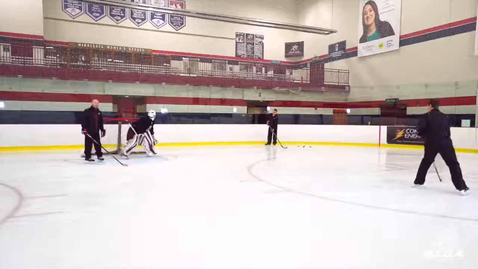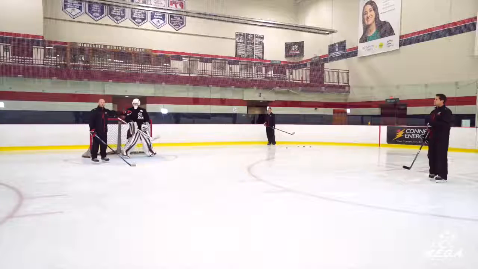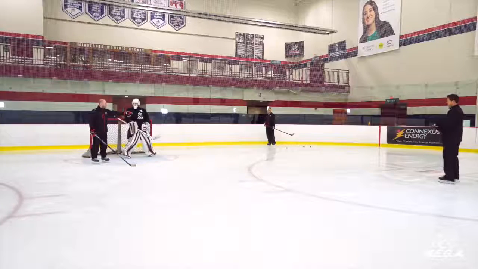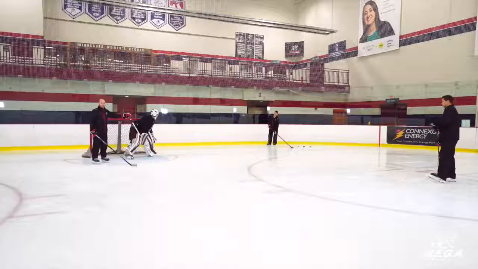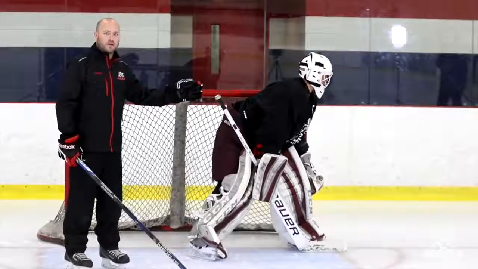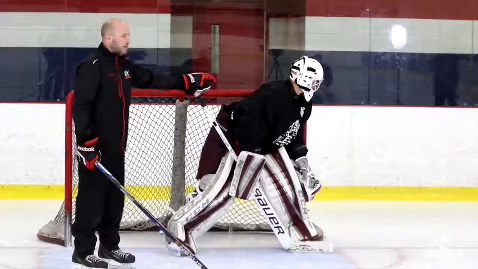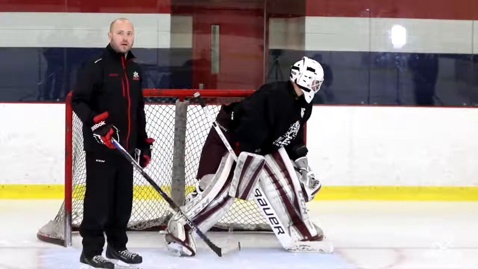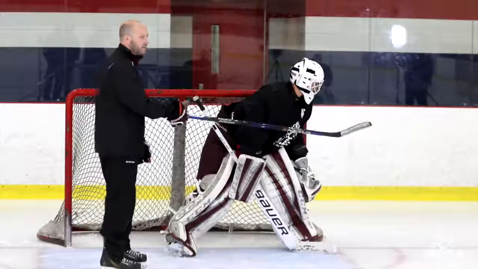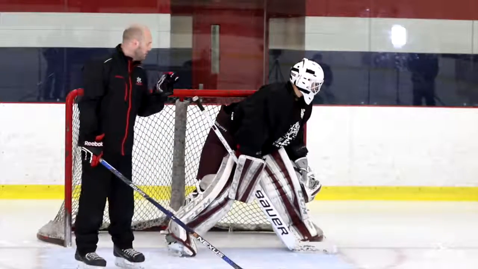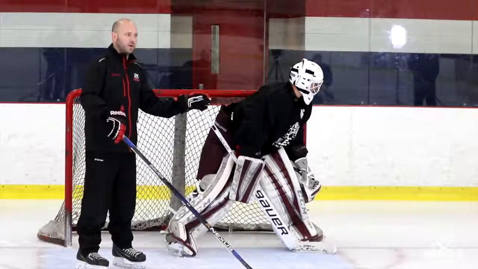You want to scan the ice and know your options when the player is not a threat. As you can see, this puck is below the goal line. He's not an immediate threat. He's a little bit further away. As that play gets in closer, you want to make sure you zoom all your focus right on that puck. And hopefully you've done that scanning earlier, so you know where the players are and you can rely on it. But as that player comes in, you want to narrow your focus right onto that puck, because now your job is to stop it instead of worrying about the pass.